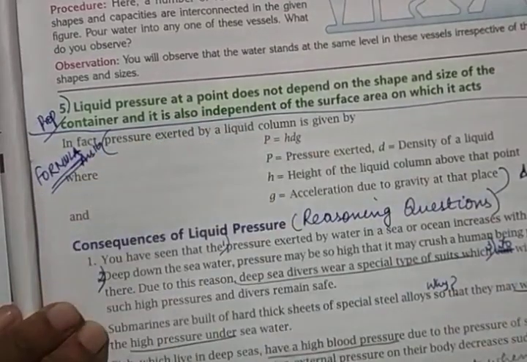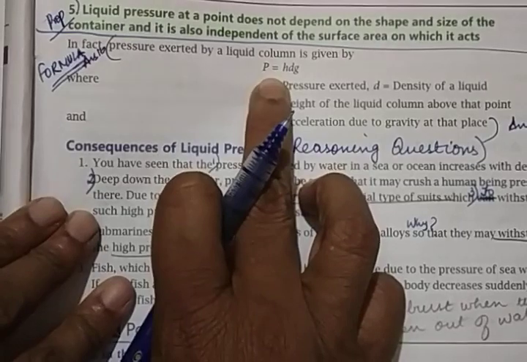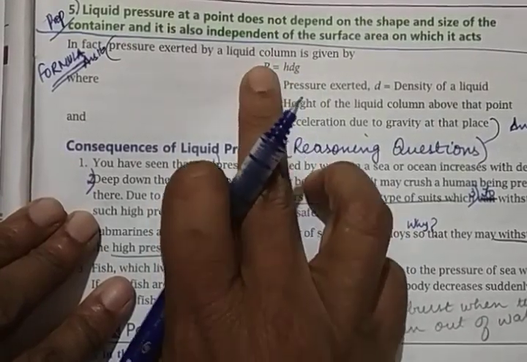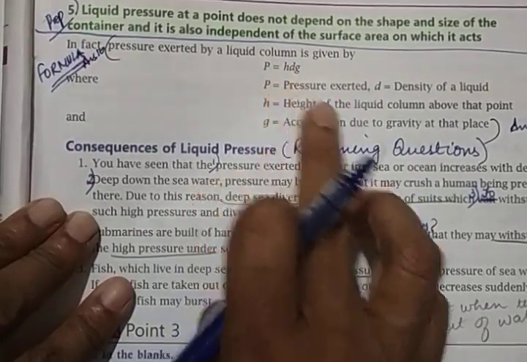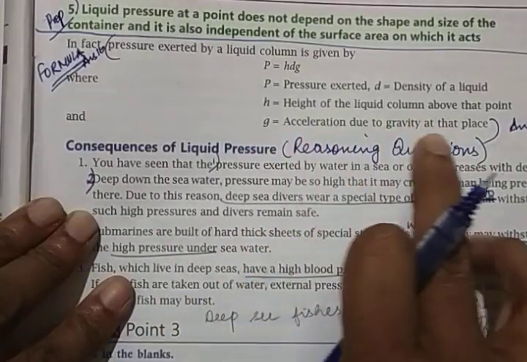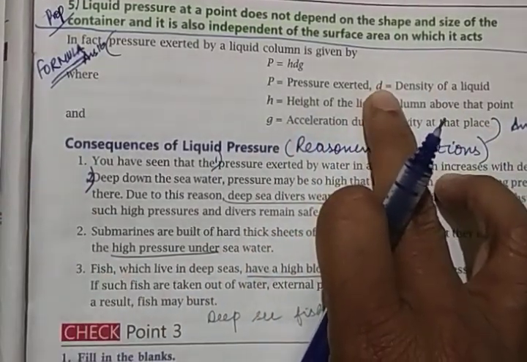The formula used to find pressure exerted by a liquid column is given by P = hdg. P is the pressure exerted by the liquid. h is the height of the liquid column above that point. g is acceleration due to gravity, and d is the density of the liquid.